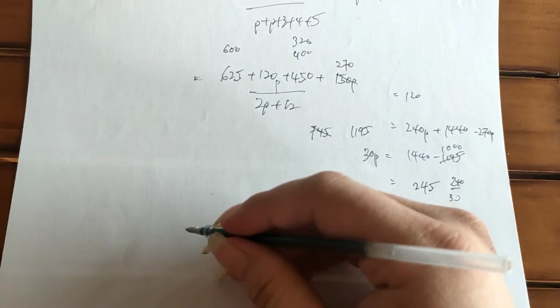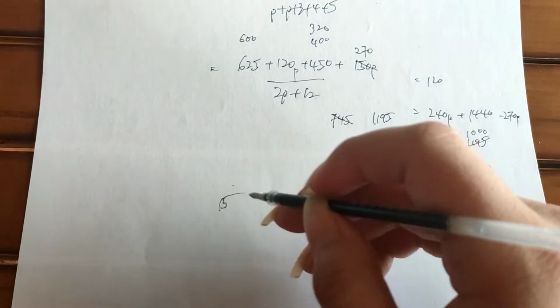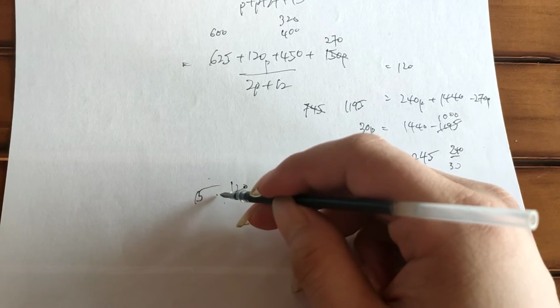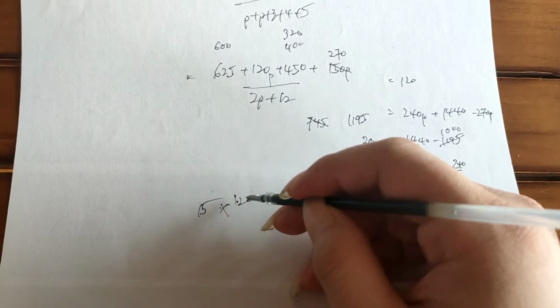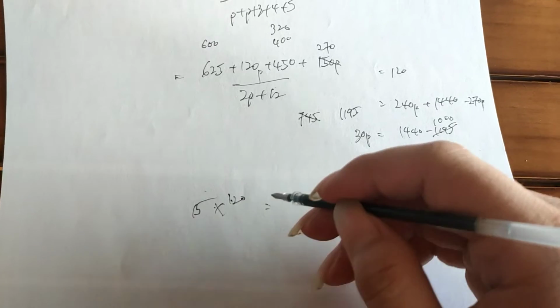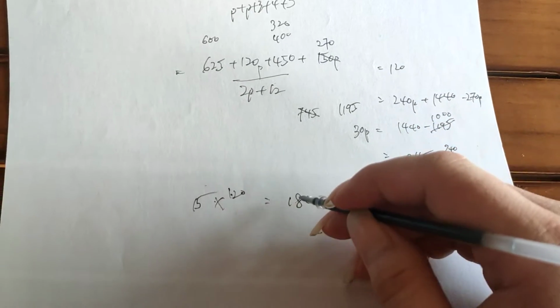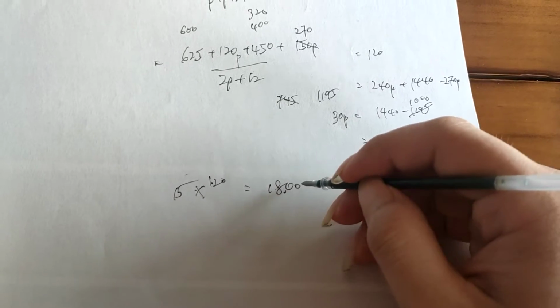So if it is 15 ringgit in 20, and right now it's this, so just times this, which is 18.